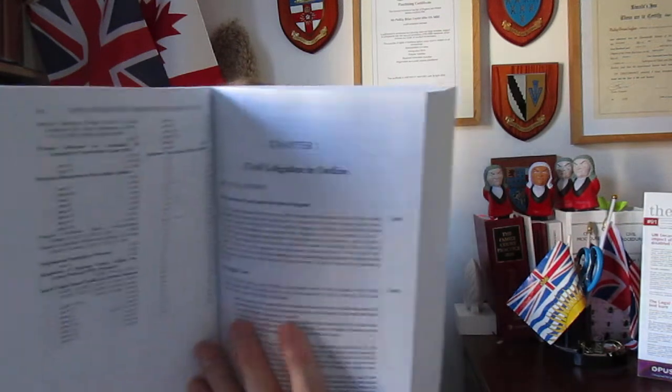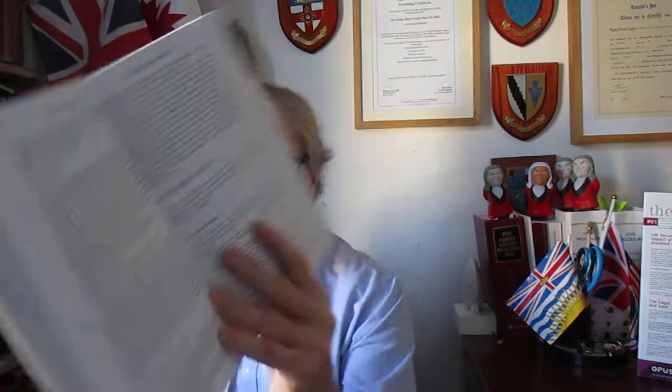You've got no footnoting, which is good because you can read through it. Again, we didn't have the Supreme Court when I first started. It was actually the House of Lords. Obviously things have changed. Then it talks about the civil procedure rules, the overriding objective and everything. And it leads you in nicely to where you're coming.